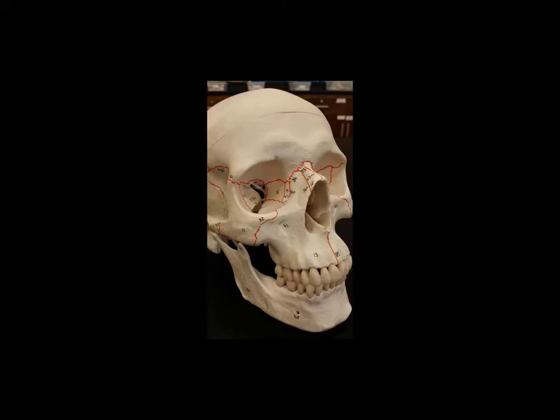A new bone that we can see from this view is this very thin bone right here. This is called the lacrimal bone. The lacrimal bone forms a portion of the inside wall of your eye socket. And a way to kind of distinguish the lacrimal bone is right at the bottom of it, there's a very small hole. Now, this is your tear duct. A lot of people, when they hear tear duct, they think that's where their tears come from, but that's not true.